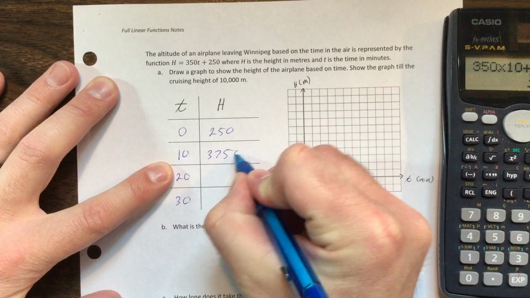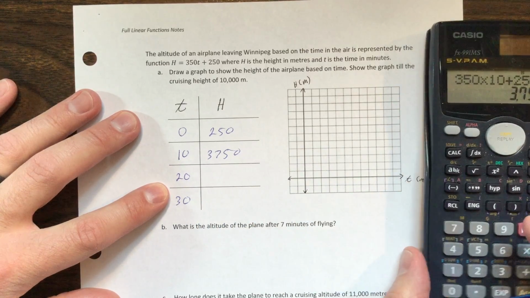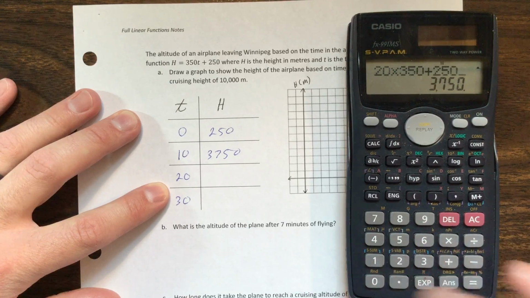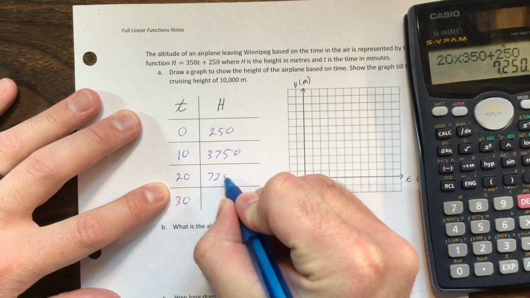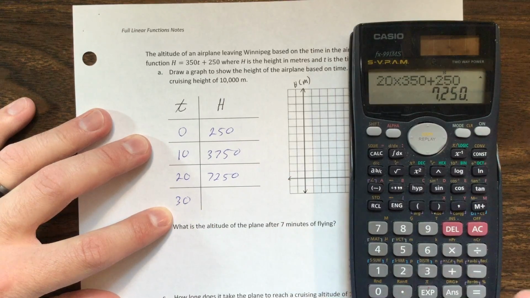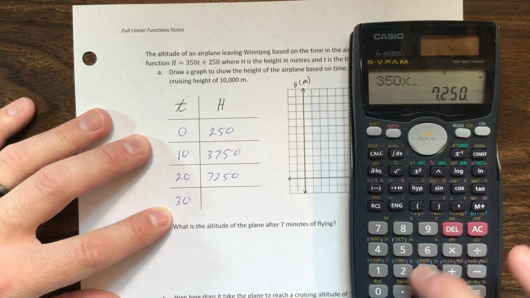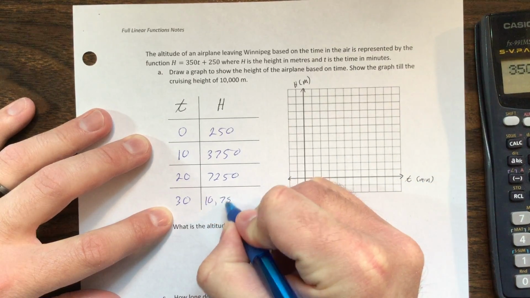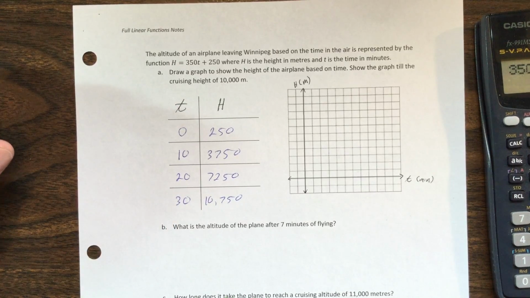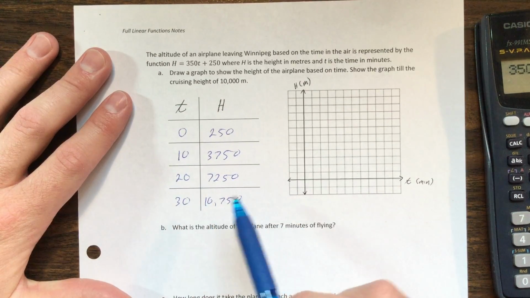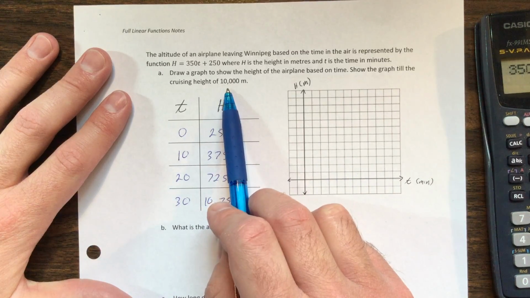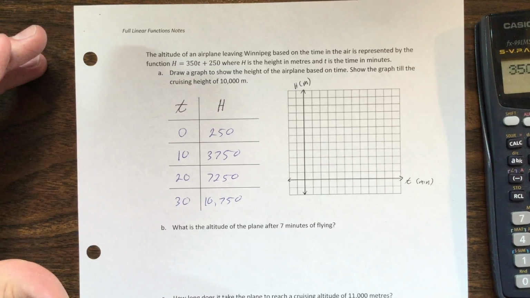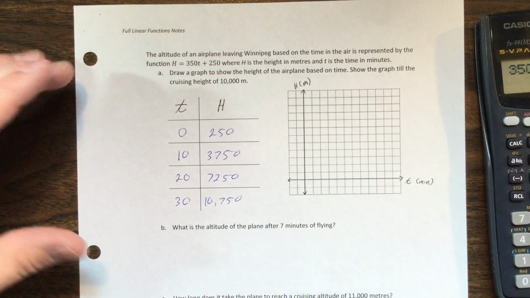You notice we got really big numbers here right away. For 20, 350 times 20 plus 250, we get 7250. And for 30, we'll do 350 times 30 plus 250. We get 10,750. Okay, so these are some big numbers. And you notice that we're actually going a little bit more than our cruising height of 10,000, so that's fine. It'll give us the entire thing, which is good.